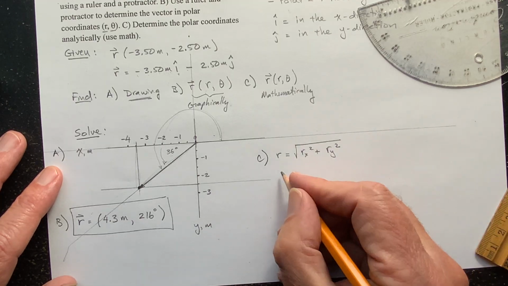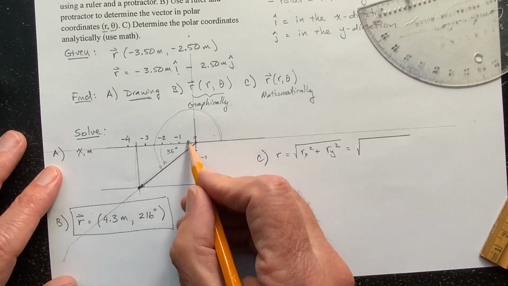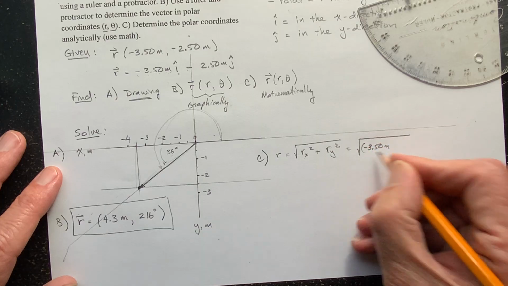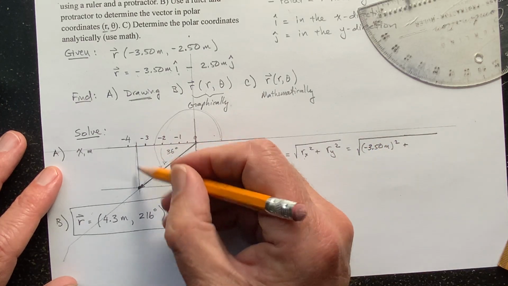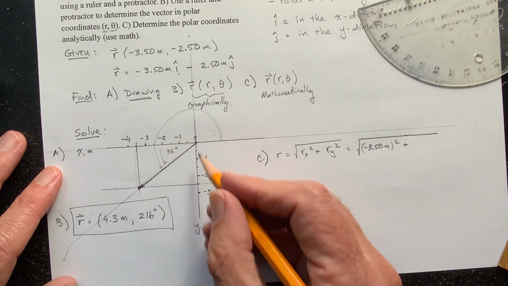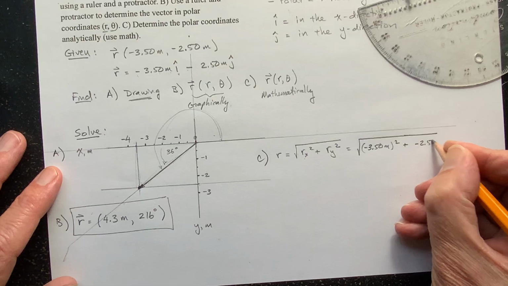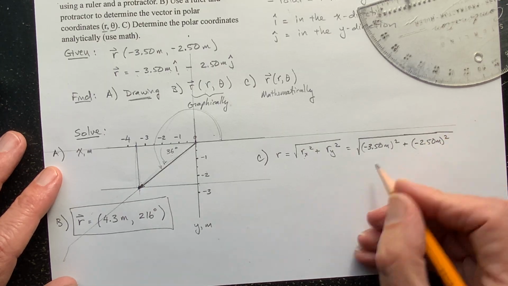All right, well, let's plug in our values. The x component is negative 3.50 meters. We're going to square that, plus the y value, which is negative 2.5 meters, squared. You didn't need to put the negative in there.